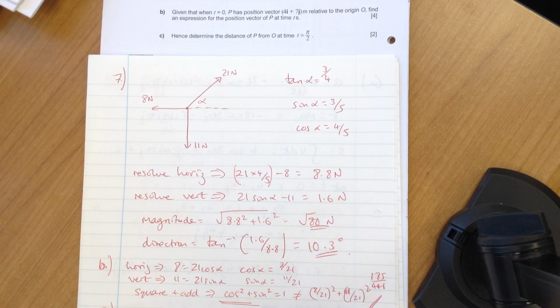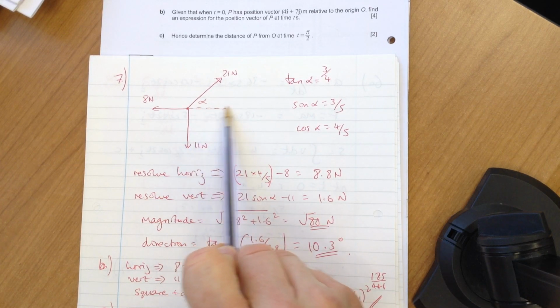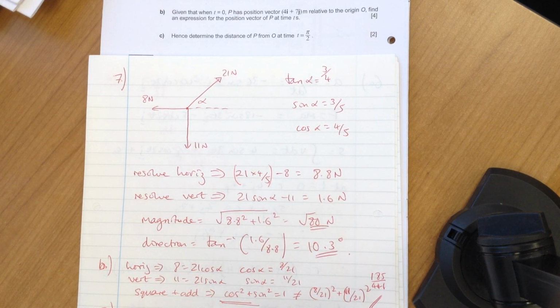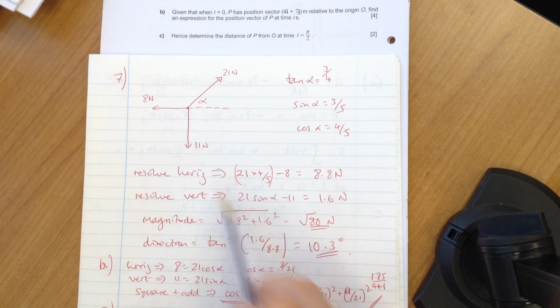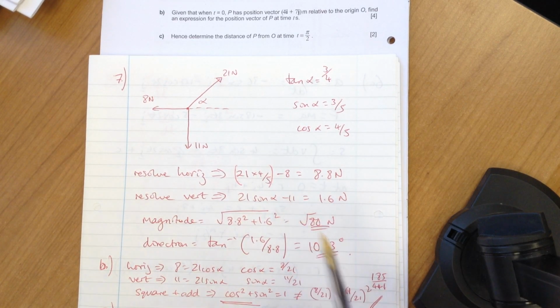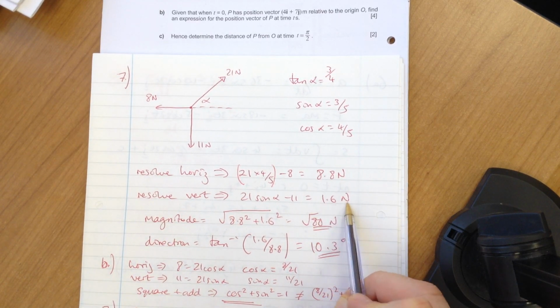And then resolve vertically. Obviously, if I've used cos alpha horizontally, it'll be sine alpha vertically. So that's 21 times 3/5 going up. Take away the 11 coming down. And that comes out as 1.6 newtons.